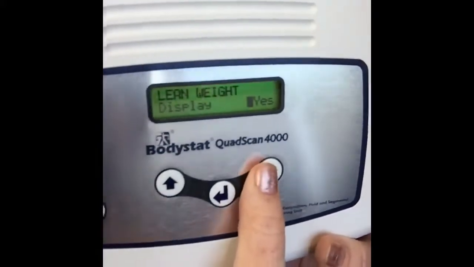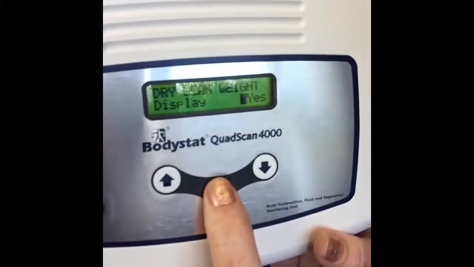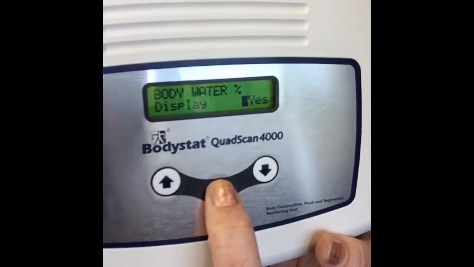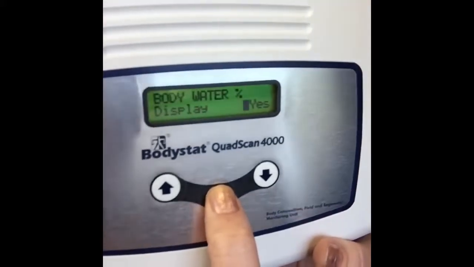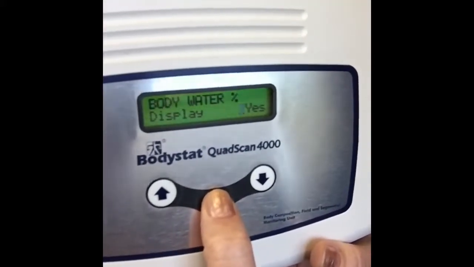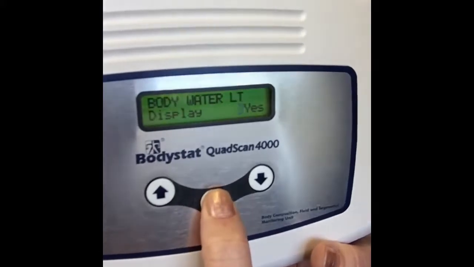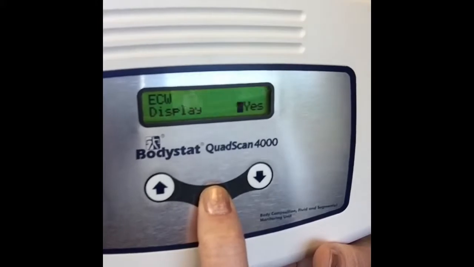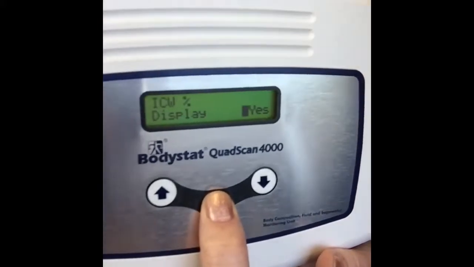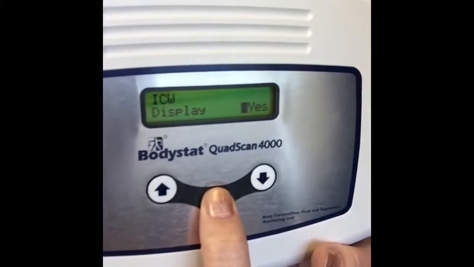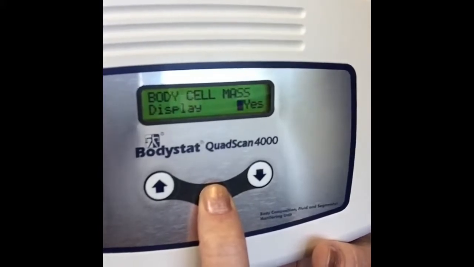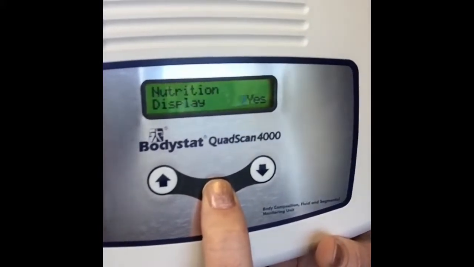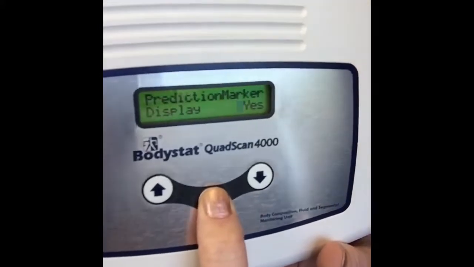Likewise with the weight and total body weight, your dry lean weight, and all your hydration options if you've had this turned on. So your total body water percentage, again in litres, and as a percentage of extracellular water, and your intracellular water. So you can go through, and then you've got your body cell mass, third space water, nutrition index, and your prediction marker.